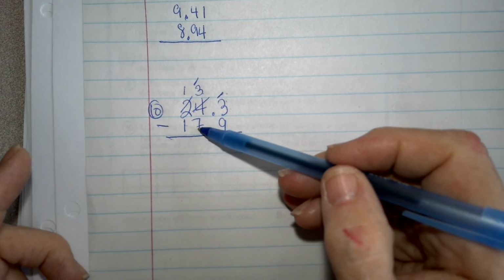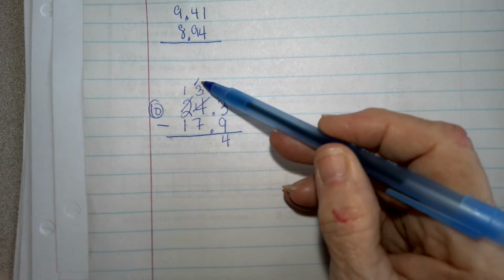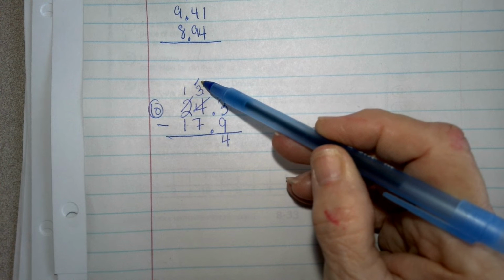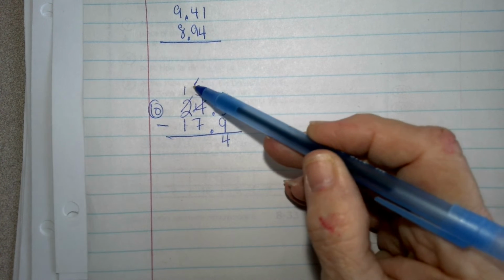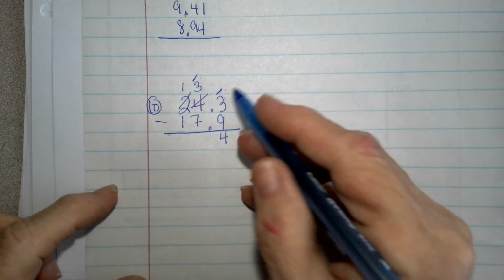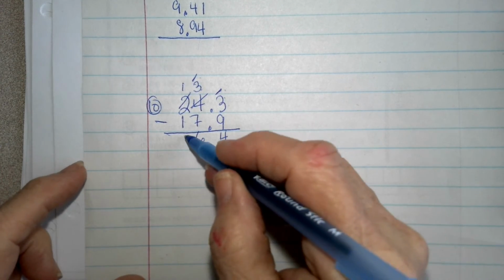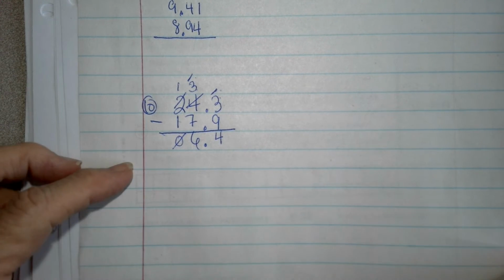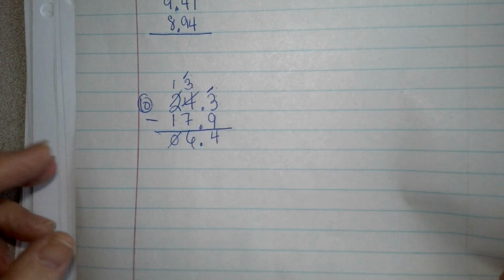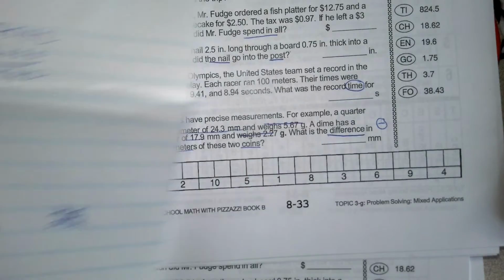Now, see if you can add up to subtract. 7 to 10 is how many? 7 to 10 is 3, plus 3 more is 6. And then 1 minus 1 is nothing. So I can put it there, but I really don't need it. So the difference of the diameters is 6.4 millimeters. 6.4 millimeters.